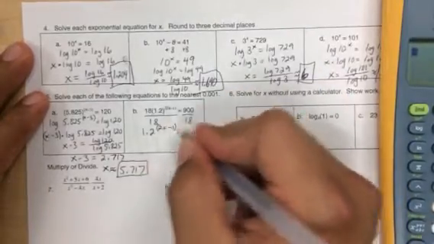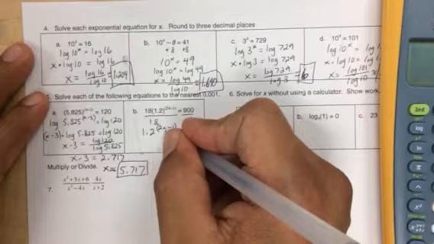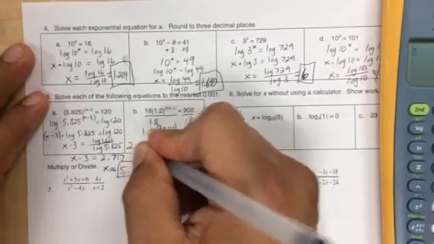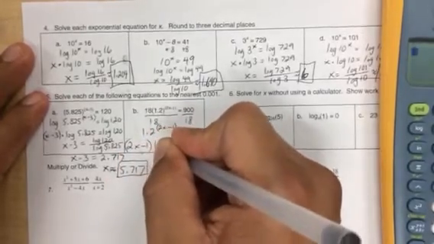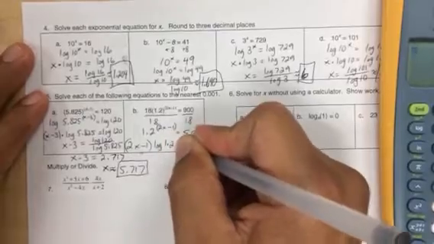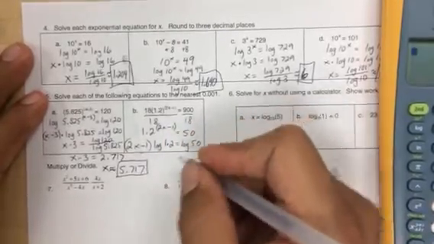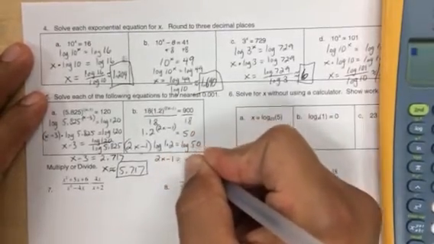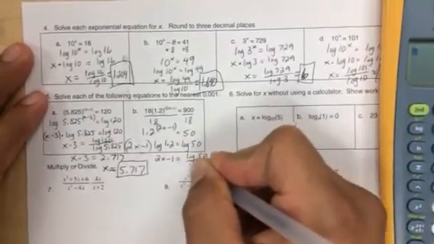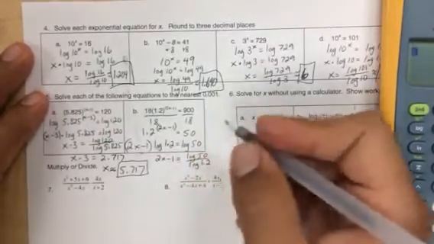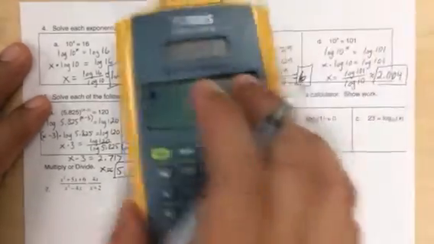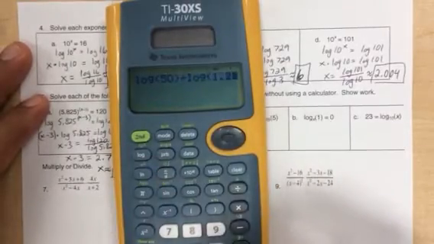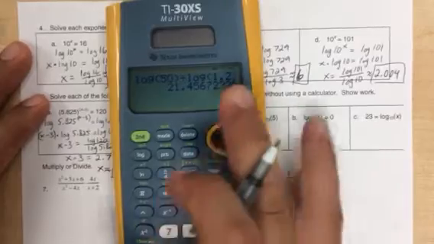Now we want to go ahead and take the log of both sides, and afterwards we're going to bring the exponent down. I'm going to skip a step here and write it as 2x minus 1 times log of 1.2 equals log of 50. Then we're going to divide both sides by log of 1.2, so we'll end up with 2x minus 1 equals log of 50 over log of 1.2. And log of 50 divided by log of 1.2 is 21.458.